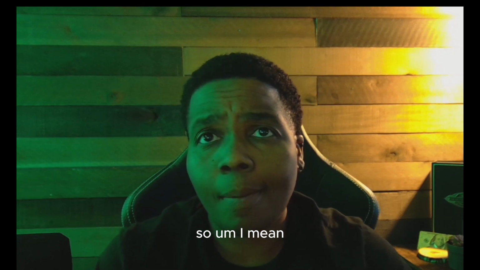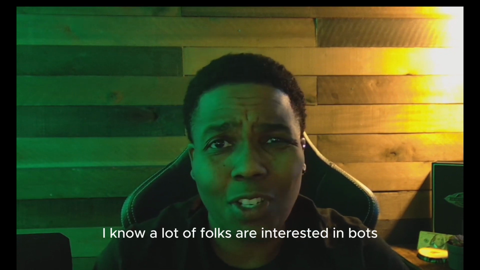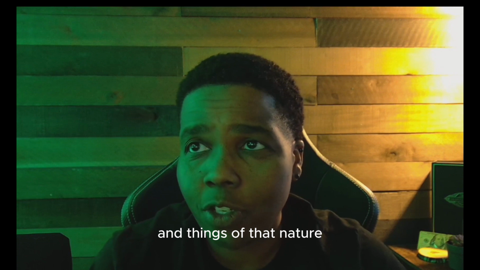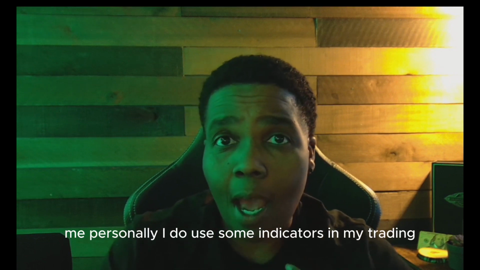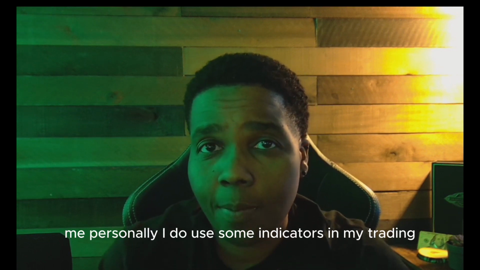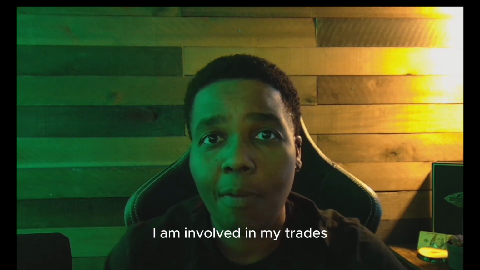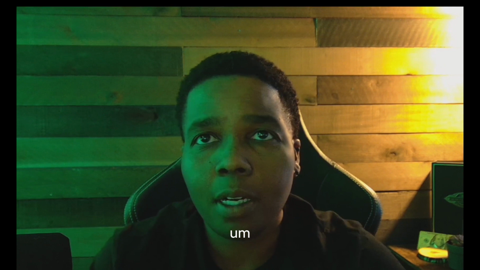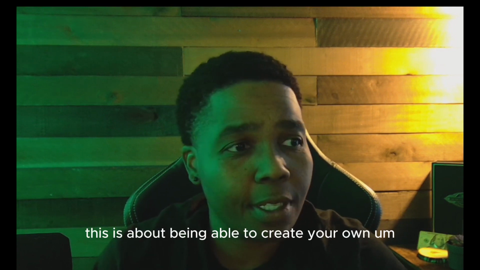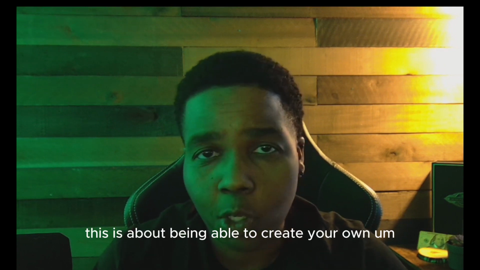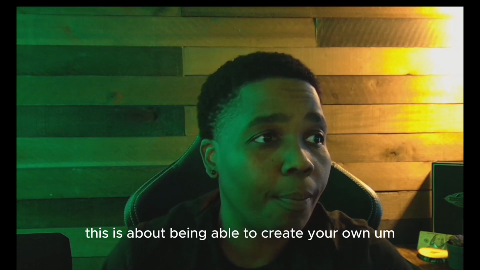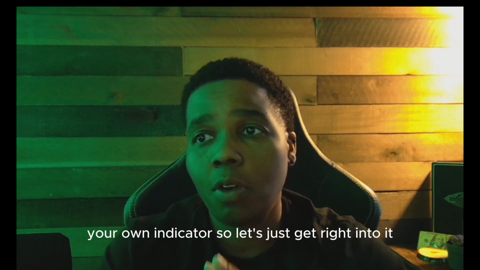So, I know a lot of folks are interested in bots and things of that nature. Me personally, I do use some indicators in my trading, but I find that the best case scenario is that I am involved in my trades. But nevertheless, this is about being able to create your own indicator. So let's just get right into it.